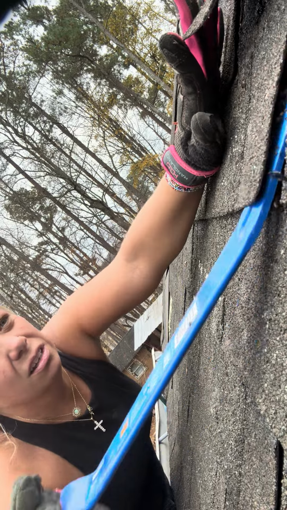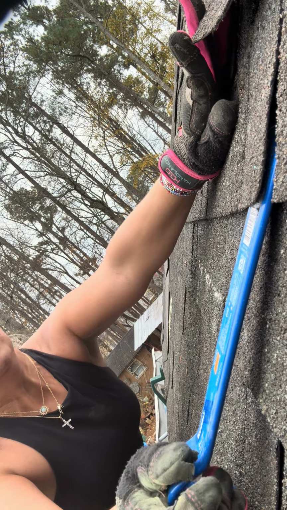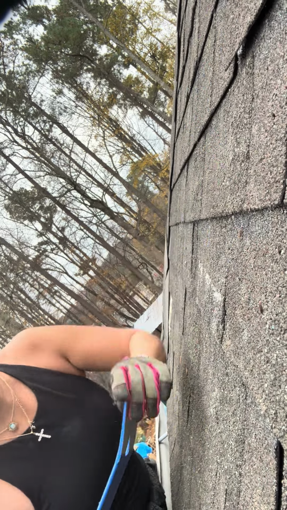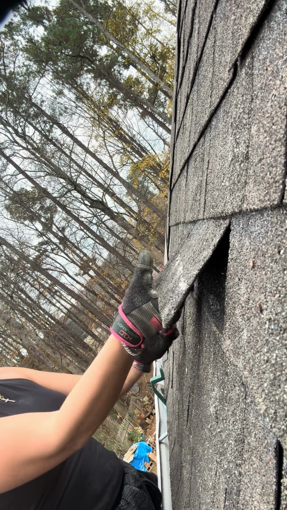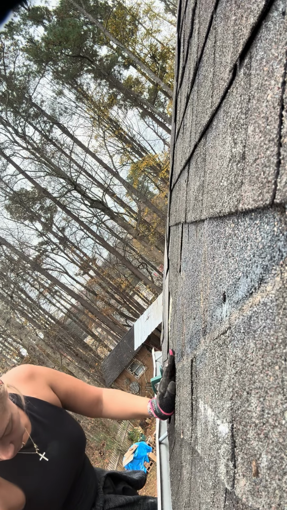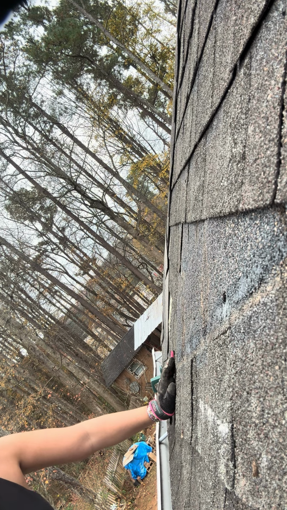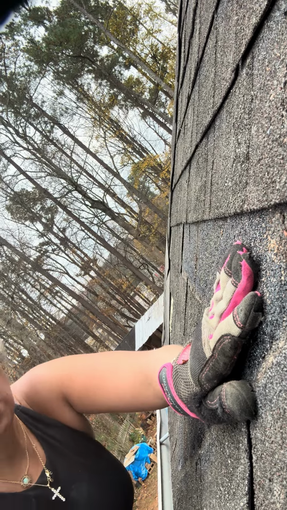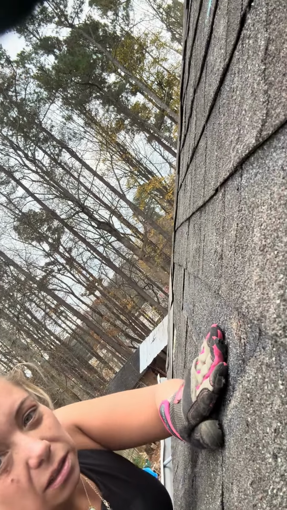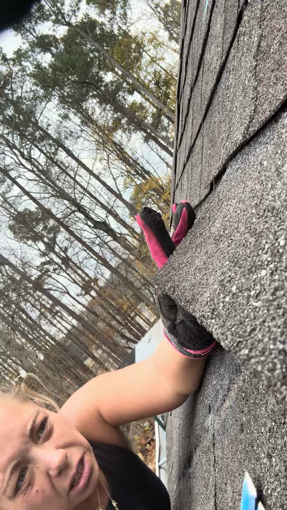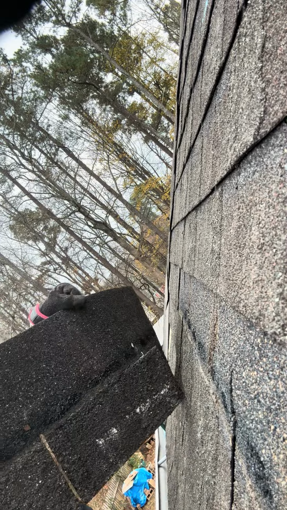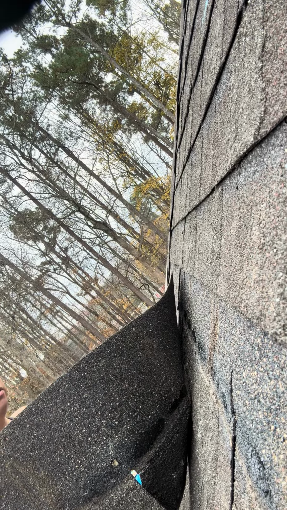I'm gonna have to push you guys back because I gotta get that one here. There is the damaged shingle on E.